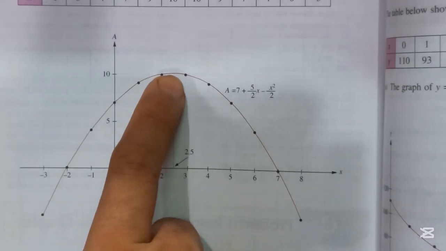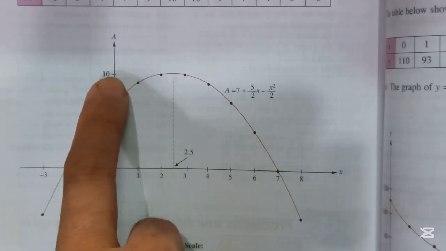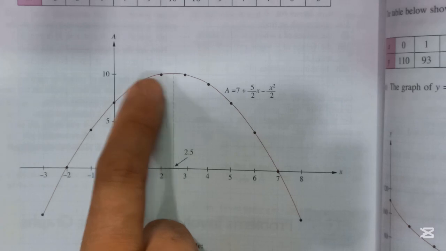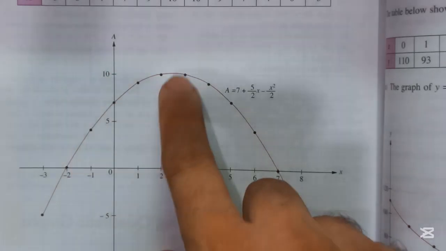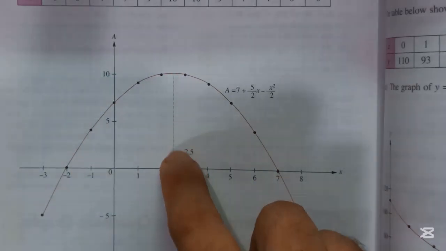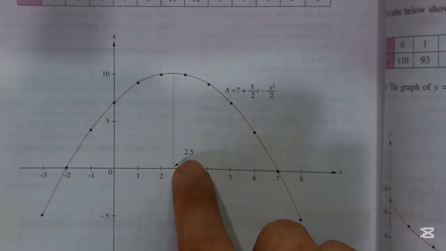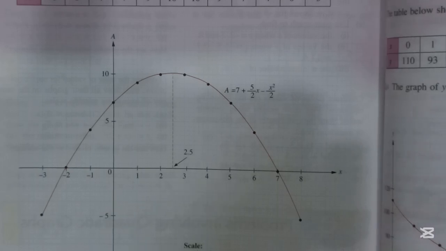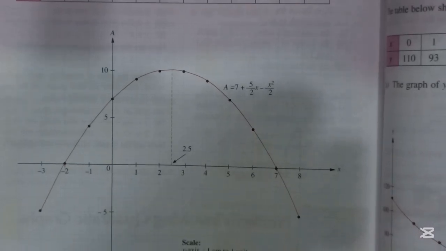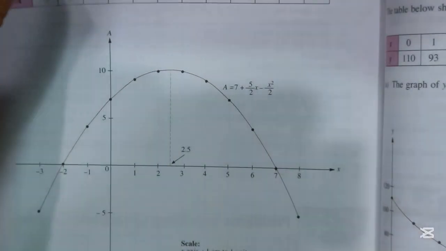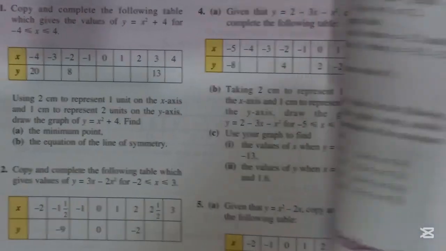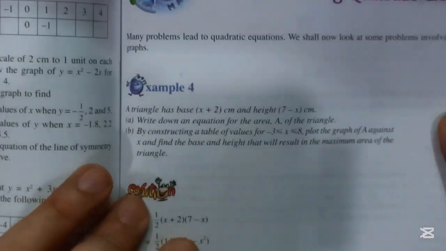From here you will join the y-axis with the help of a scale, that is 10, and from here you will draw a vertical line with the help of a scale to intersect the x-axis, so that is 2.5. So it means A is 10 when x is 2.5. Okay, the thing that is required, look here again in the question.